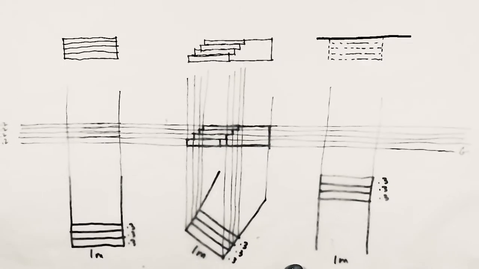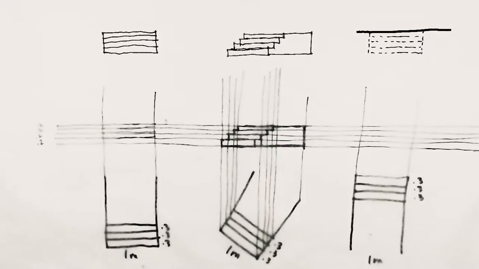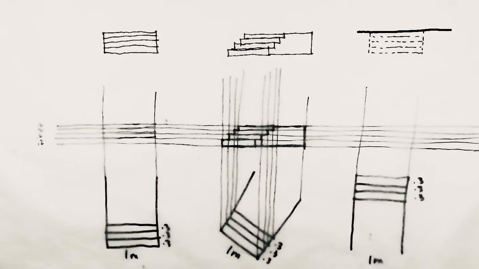Move that up. Kind of see how that works. Stairs in section, looking from the front, at an angle, and behind.